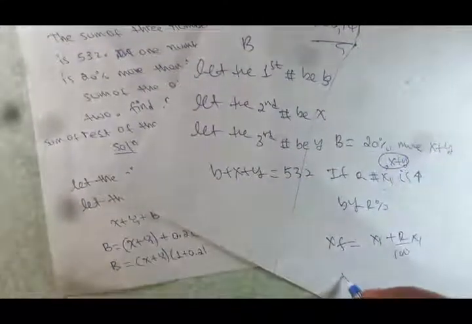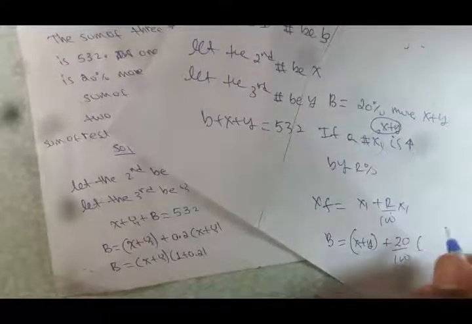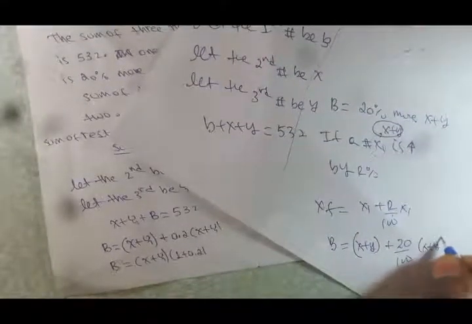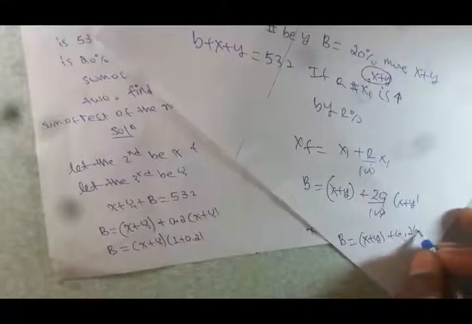Therefore, b is equal to x plus y, the value of x1, plus the value of r, 20%. It was increased by 20 over 100 of x plus y. This is equivalent to b equals x plus y plus 0.2 times x plus y.